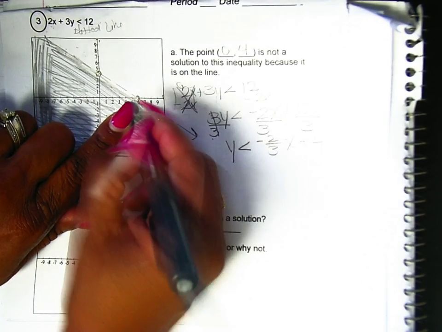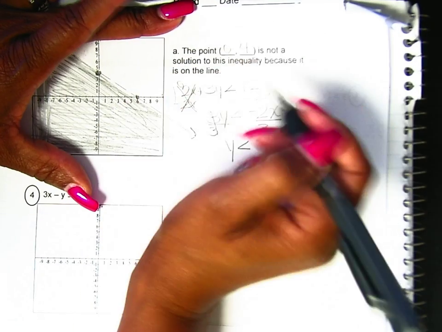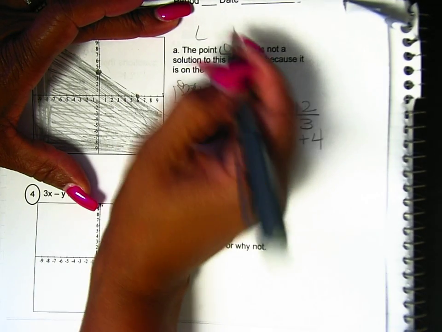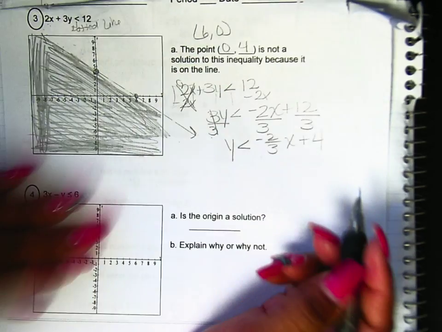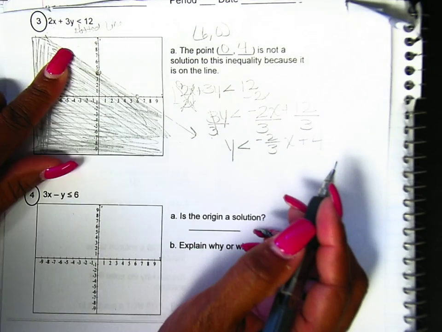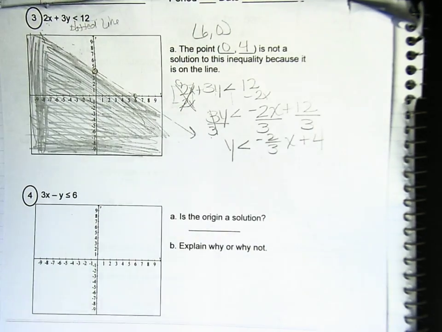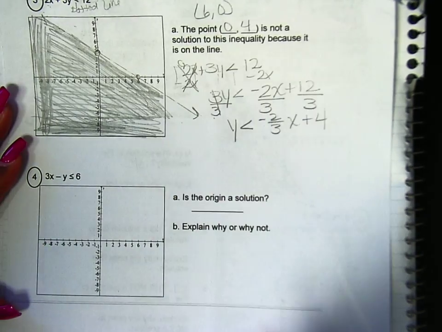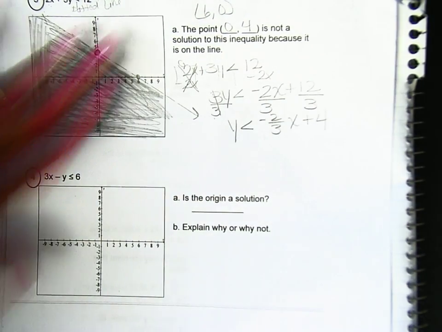Here I can use the x-intercept, and the x-intercept in this case is (6, 0). Anything on this line will work for this blank here. So that was number 3.